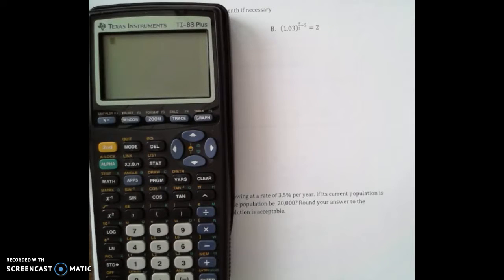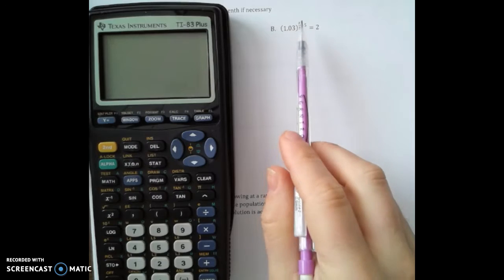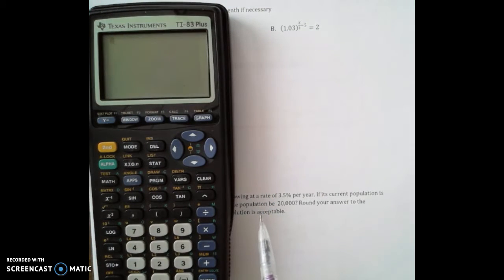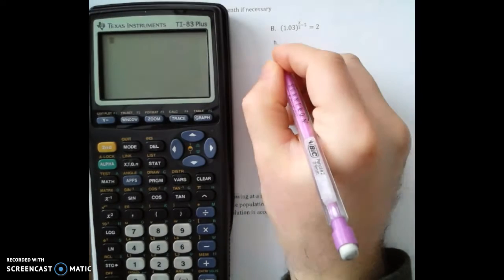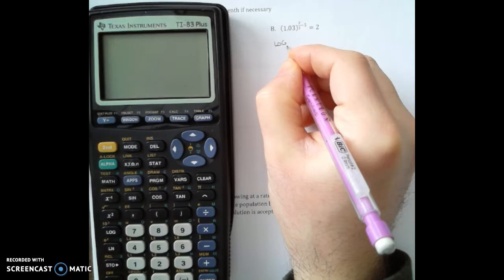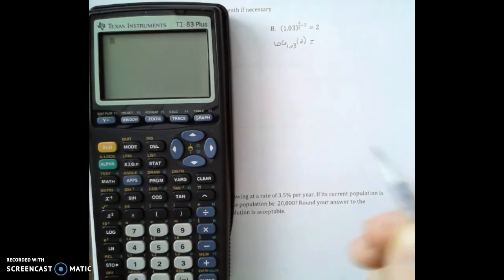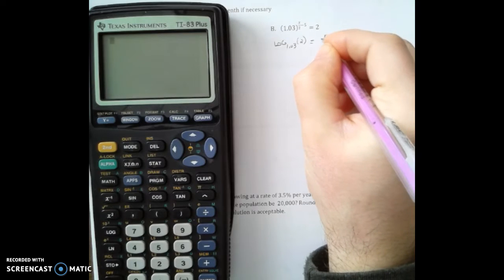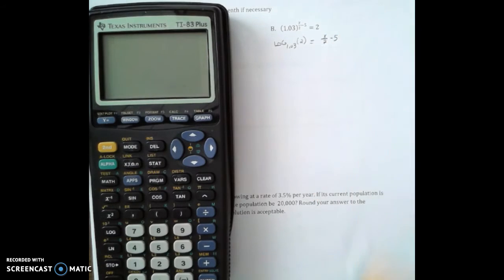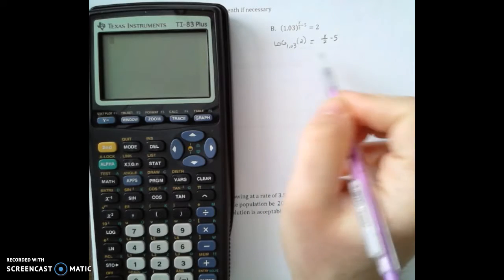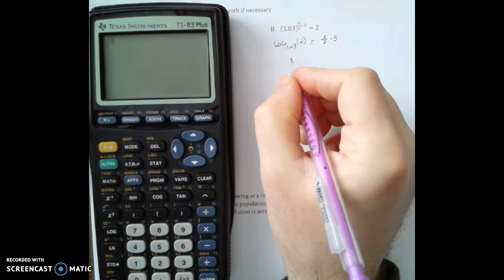In example B, we have 1/300 raised to the x over 2 minus 5 power, and that's equal to 2. And again, I'm trying to solve for x, so I'm going to write this in log form first. This is going to be log base 1/300 of 2 is equal to my exponent, which was x over 2 minus 5. And so again, I'm going to see what this left side is equivalent to, and then I'm going to use my algebra skills to get the value of x all by itself.